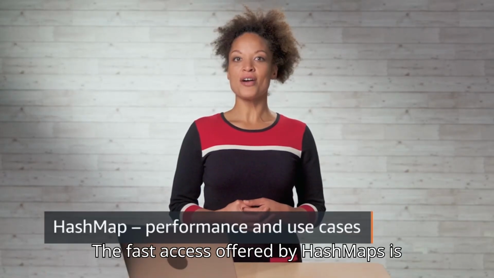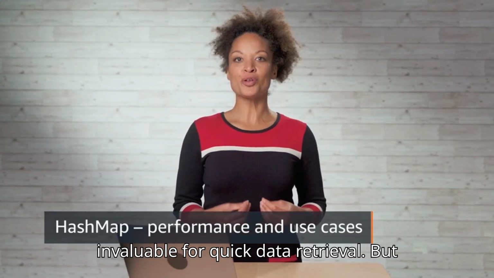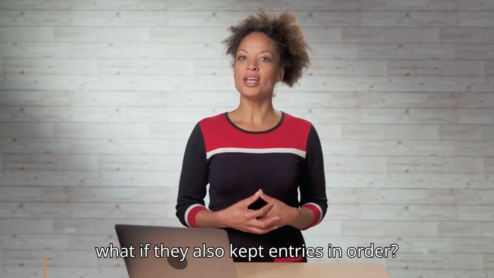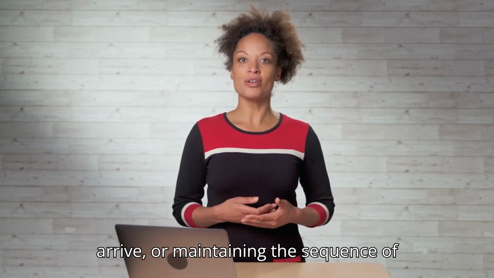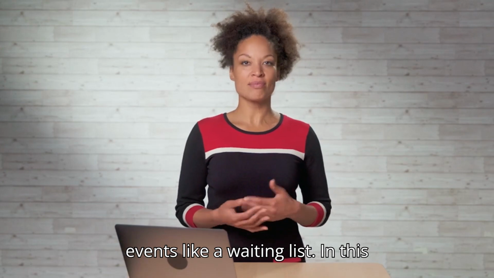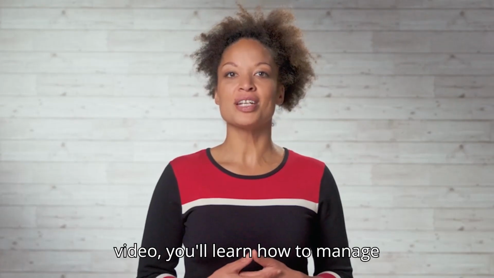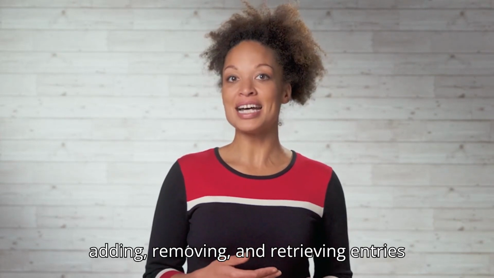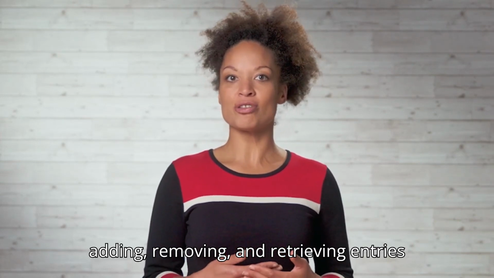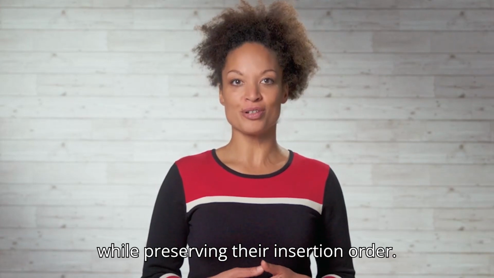The fast access offered by hash maps is invaluable for quick data retrieval. But what if they also kept entries in order? That would be useful for scenarios like processing tasks in the order they arrive, or maintaining the sequence of events, like a waiting list. In this video, you'll learn how to manage elements in a linked hash map, including adding, removing, and retrieving entries while preserving their insertion order.